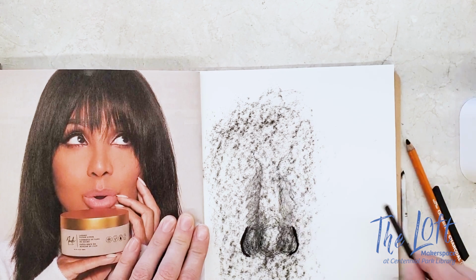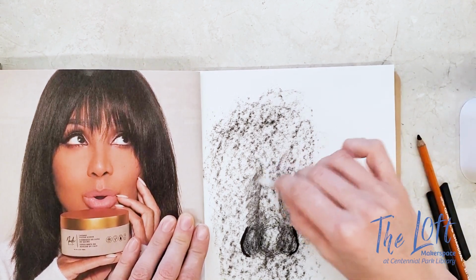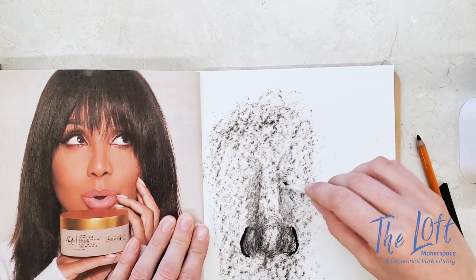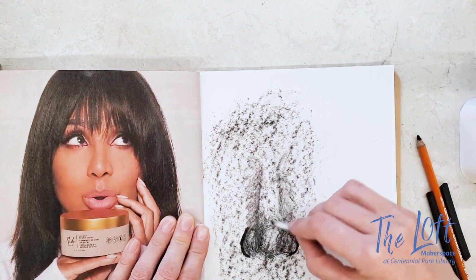She's got a little bit of a darker spot over here too. I'm just focusing on the nose right now. I'm not going to draw the eye too much, but just to suggest that. I'm going to soften up that line.